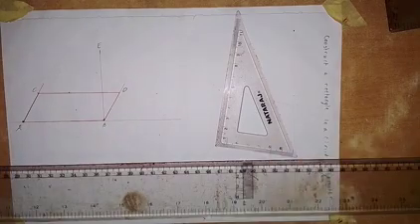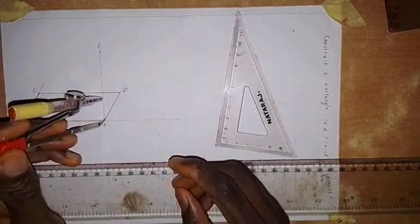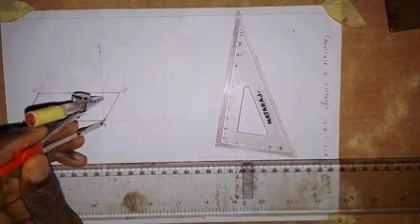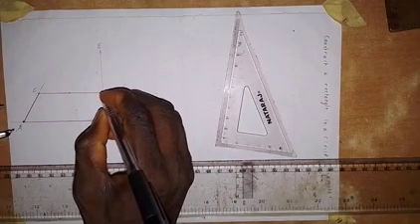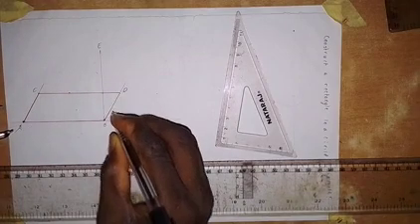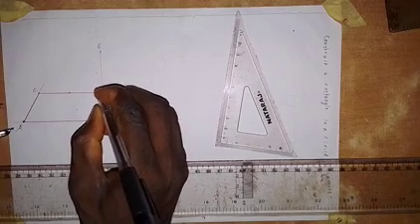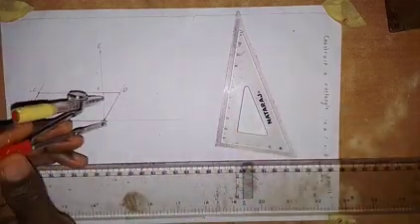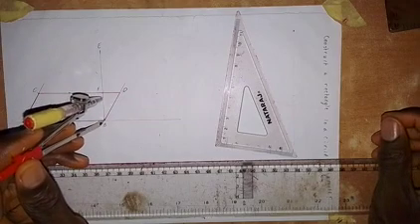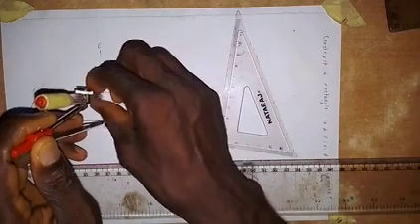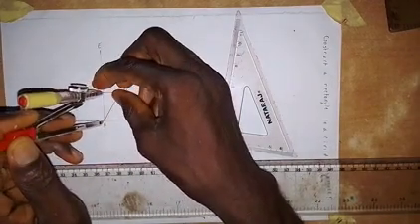The next thing I'm going to do is take my compass and put the point at B. Where the perpendicular line meets the line CD, I will call it point F. Now I put the point of my compass at point B and extend it to point F.